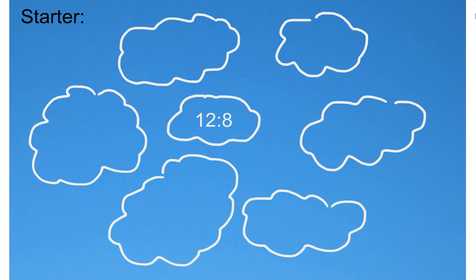Well, let's have a look at this starter here. What I'd like you to do here is just to find 6 equivalent ratios. Even better if you can simplify, but one step at a time. So, pause the video whenever you're ready. Right, here we go.